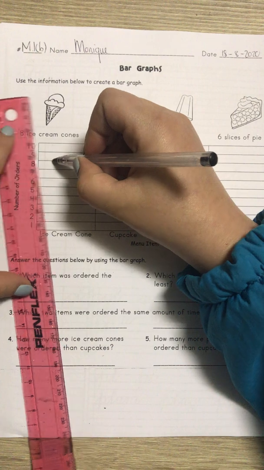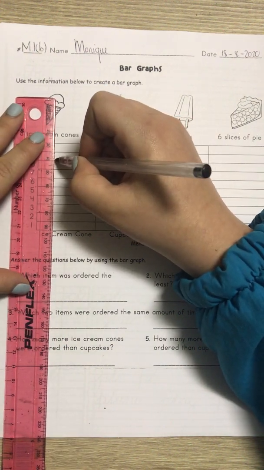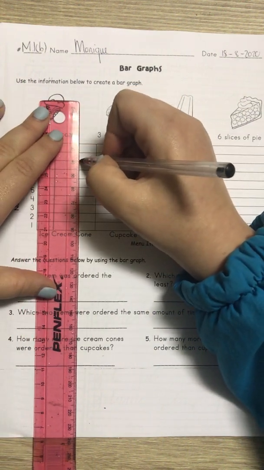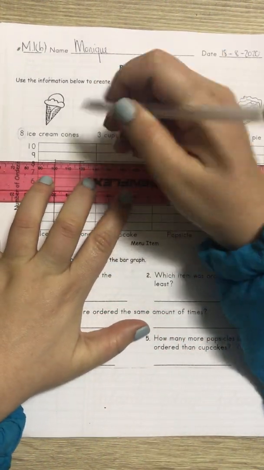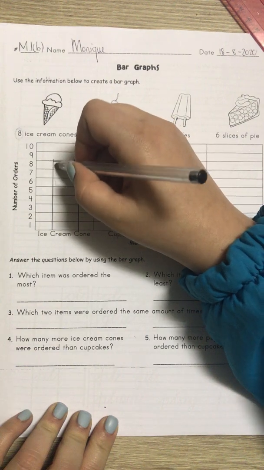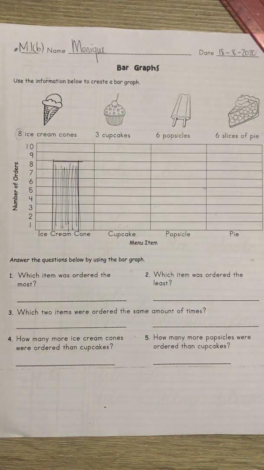So I'm going to draw my bar up to here. I'm just making it a bit smaller. So I'm just doing this and this, connecting it, and there is my bar to show my ice cream cones. You guys can do that in color.